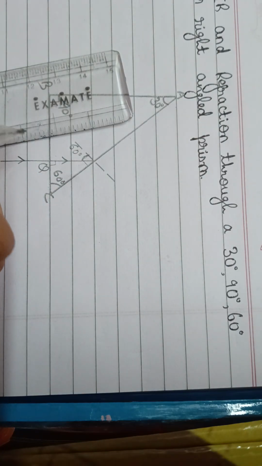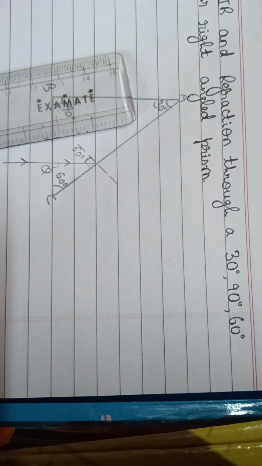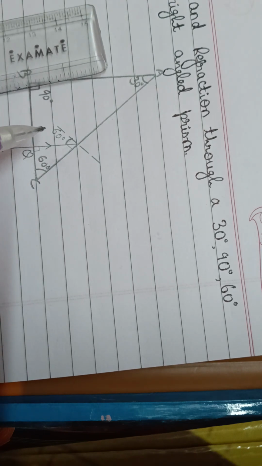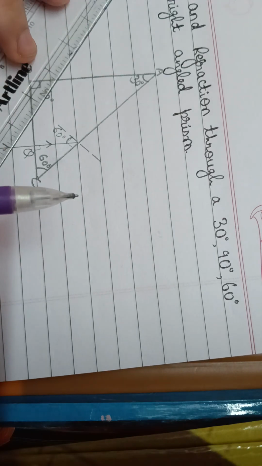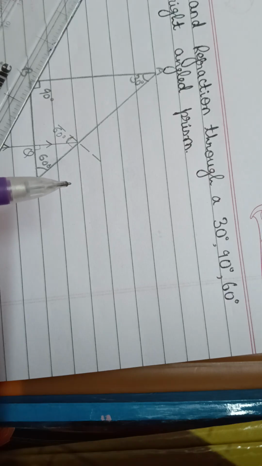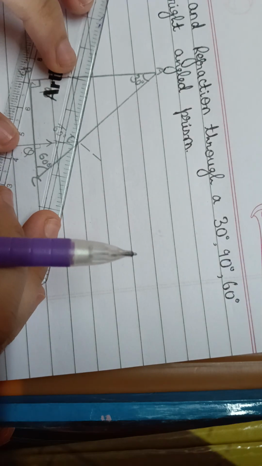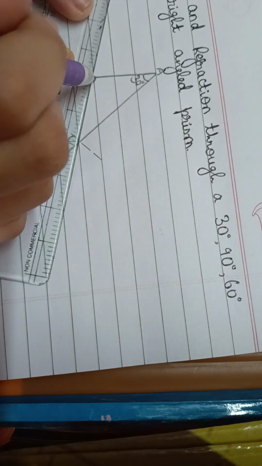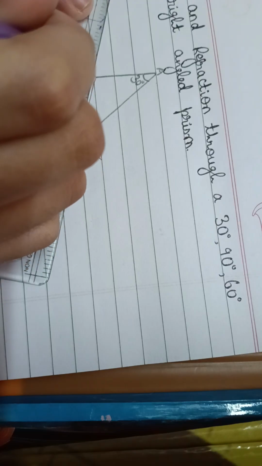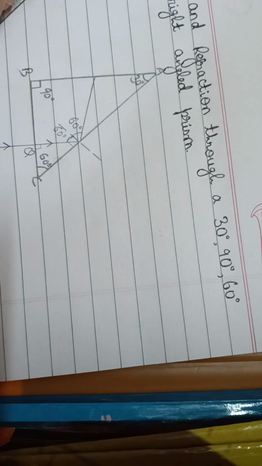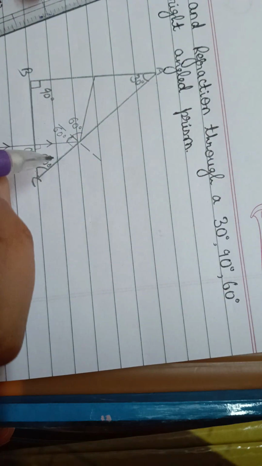Now if this is 30 degree, then this is 60 degree. If this is 60 degree, we know the critical angle for the pair of glass air interface is 42 degree. So here 60 degree is obviously greater than 42 degree. So this ray is going to suffer total internal reflection. So the angle of reflection will be equal to the angle of incidence. This way.